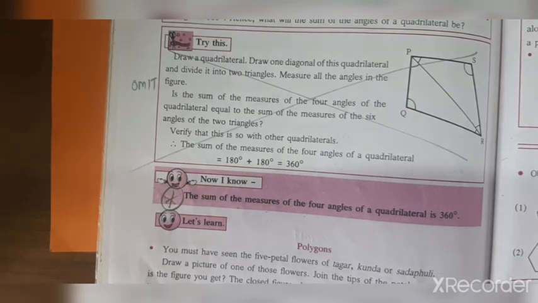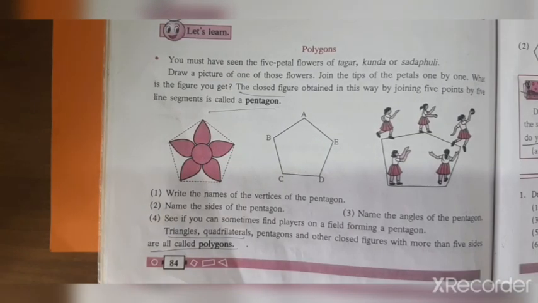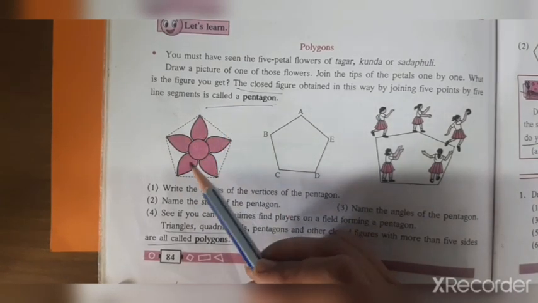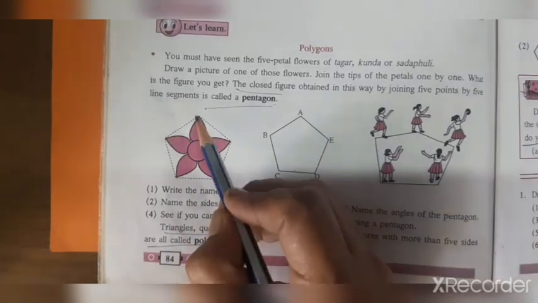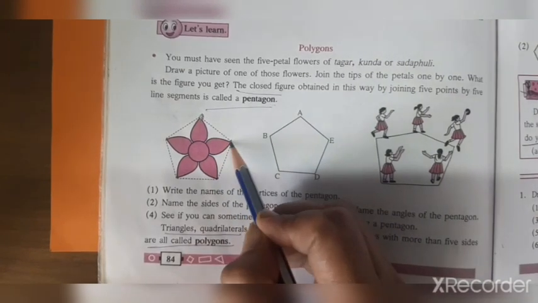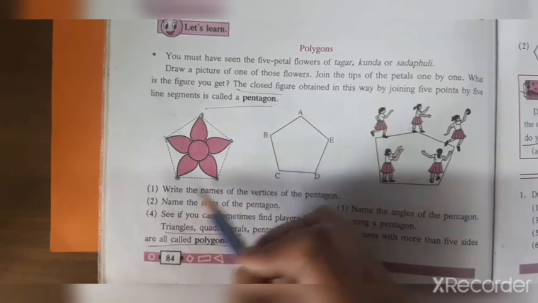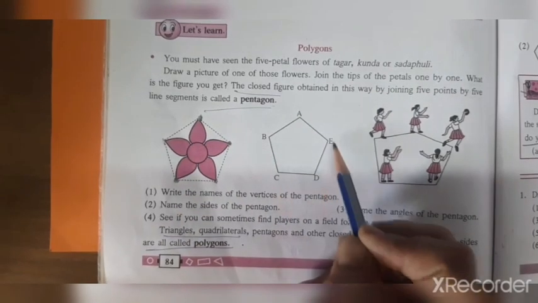Okay. Now we are going to study about polygons. We have studied about triangle, three-sided figure. We have studied about quadrilateral, a four-sided figure. Now here they have given an activity. It's a flower with 1, 2, 3, 4, 5 petals. When the corner points of these petals are joined, we get this kind of figure.